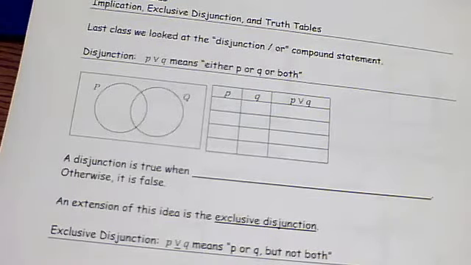Okay, we looked at and, or, negations last time, just the basics. This one goes into a little bit more. Of course, the or statement that we looked at last time, the disjunction, either P or Q or both. So let's fill in our truth table.